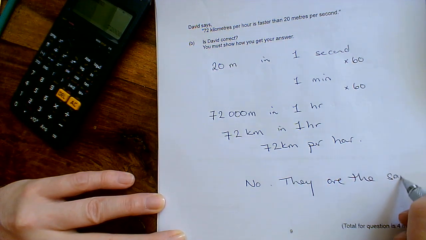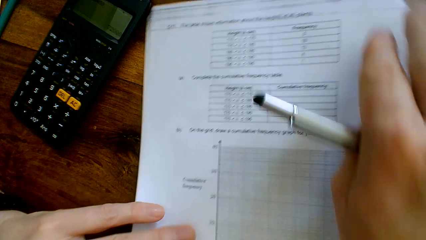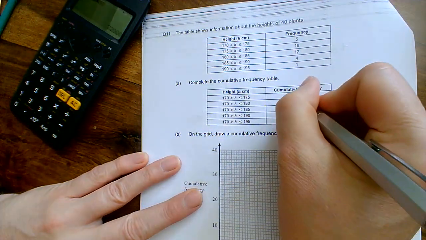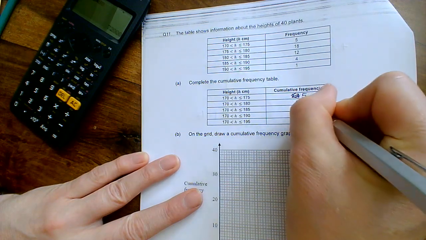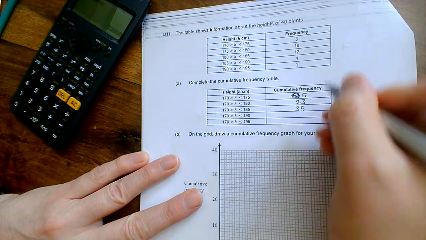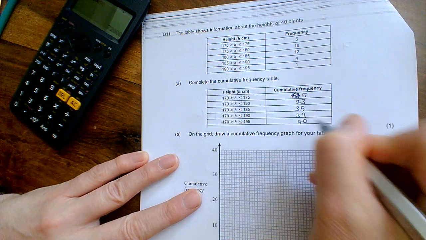Okay, next question. Alright, what we're doing, we're going to draw a cumulative frequency graph for this. So cumulative frequency, just where you add the frequencies up. So 5 and 18 is 23. Oh no, it doesn't start with 5. It starts with 5 and then goes up to 23. And now 23 plus the 12 is 35. 35 plus the 4 is 39. 39 plus the 1 is 40.